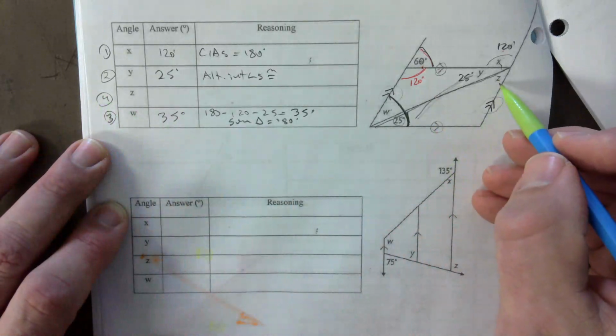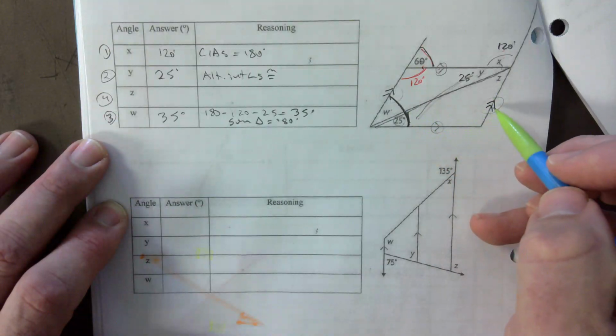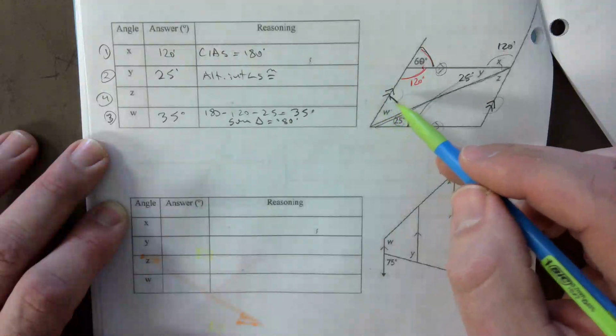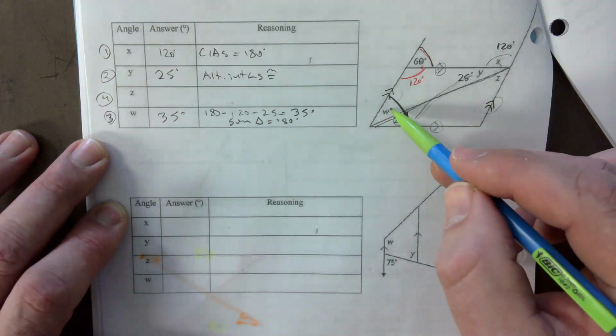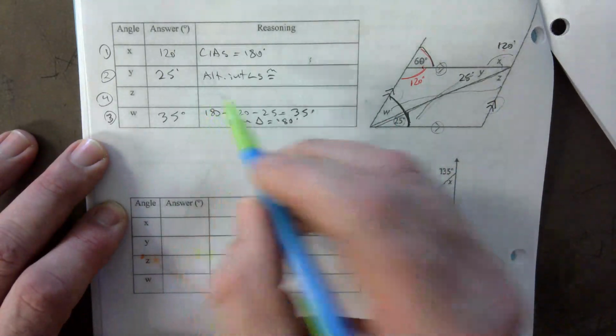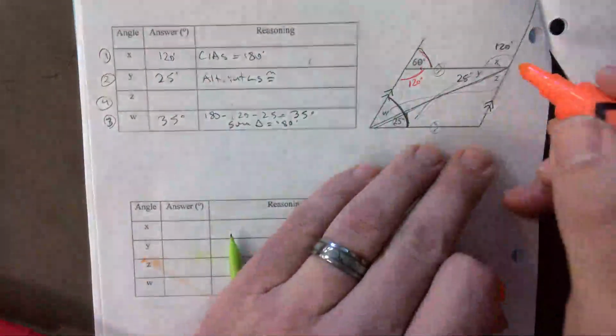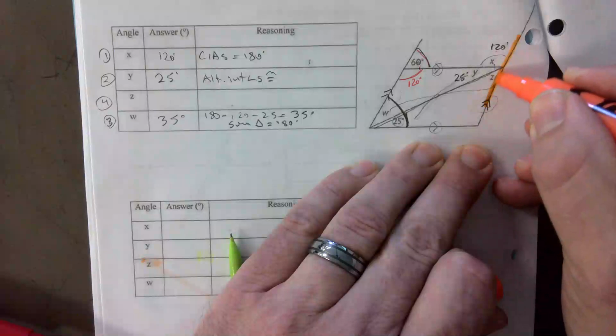How do I find Z? Alternate interior, right? Because these two are parallel, I could travel and use this here. I could say that W is that one. Or you could have used, I just said, don't give me too many options, right? But there's a straight line right here.